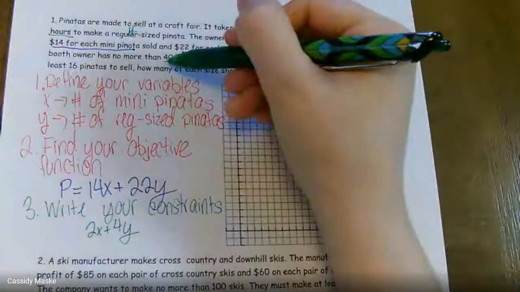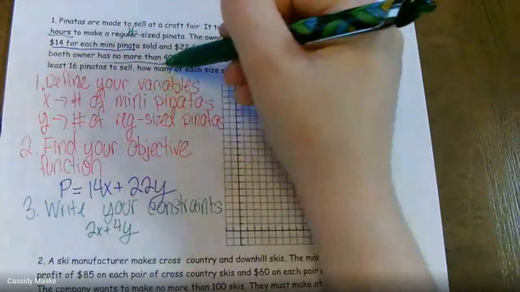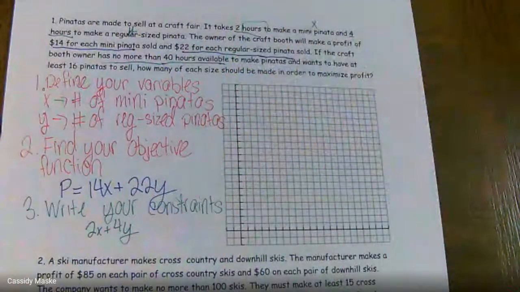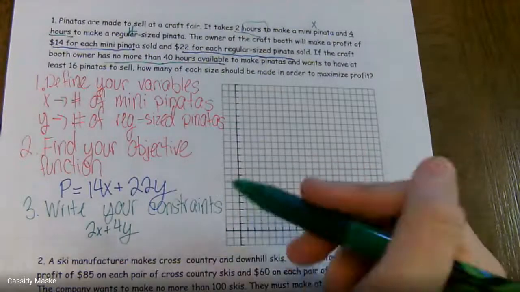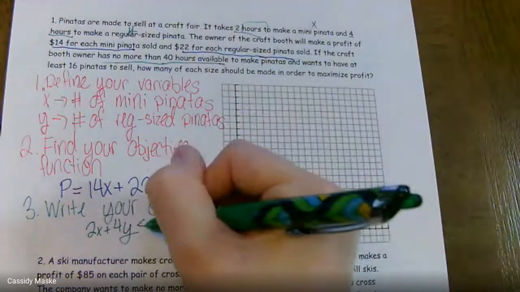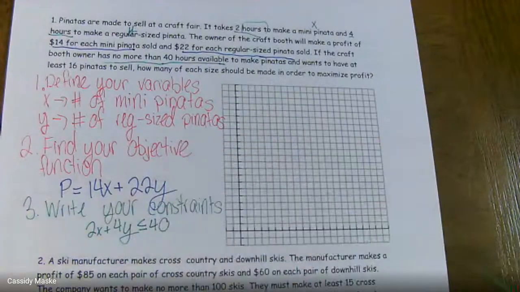Yep, right here: she has no more than 40 hours available. No more than 40 means she can't go over 40. She doesn't have time to do 50 hours. She can only do 40 or under. So the inequality sign we're going to use here is less than or equal to 40.